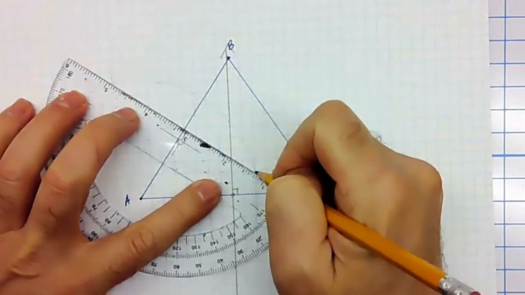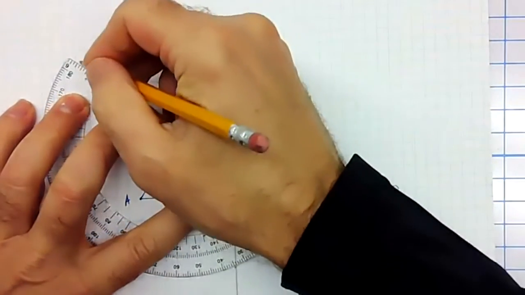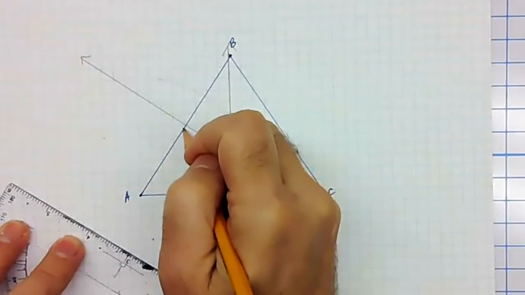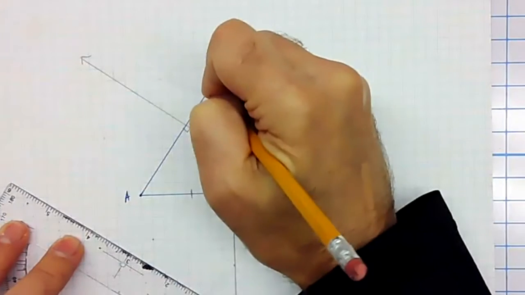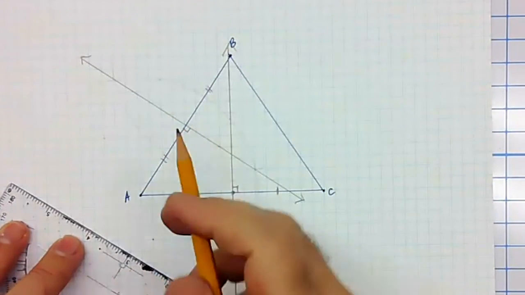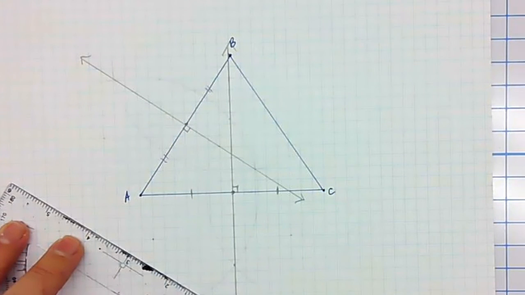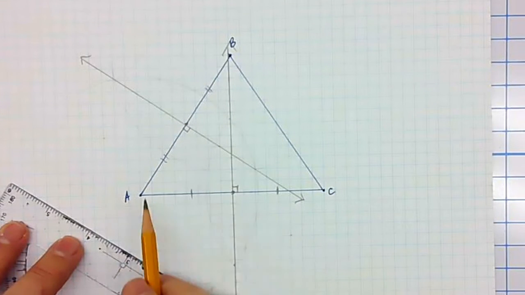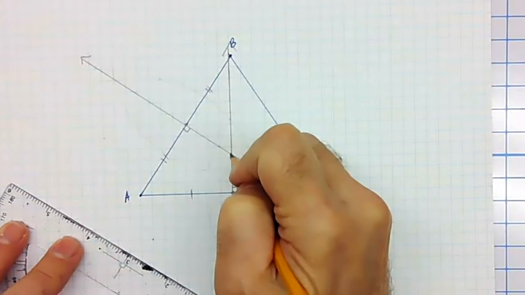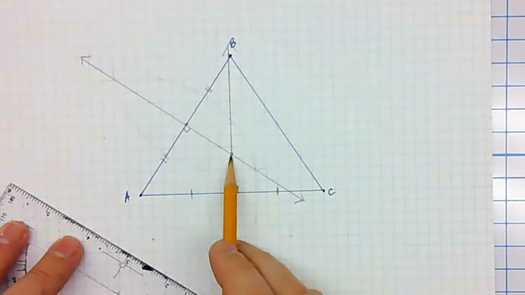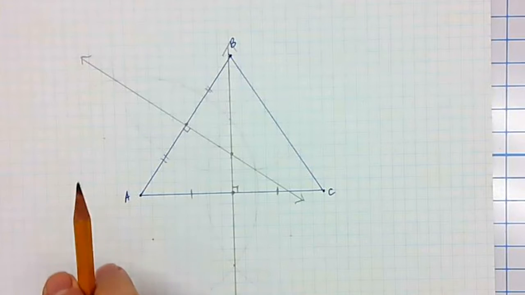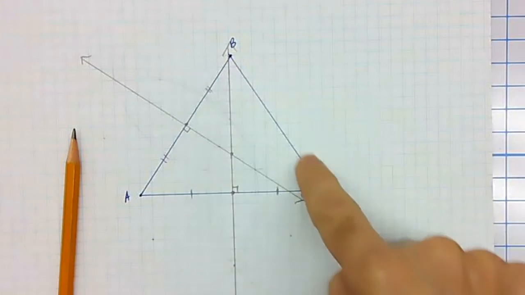Let's carefully draw this perpendicular bisector. And again, notice it's perpendicular. Notice that this segment and this segment are equal. In other words, this is the midpoint of AB. But we're not interested in the midpoint this time. We're interested in this intersection of the two perpendicular bisectors. That point right there is our circumcenter.